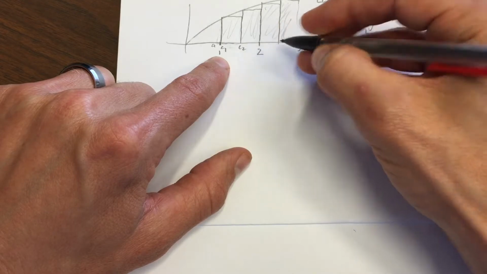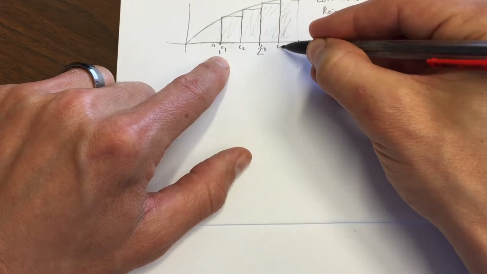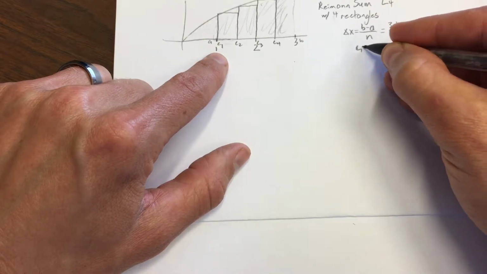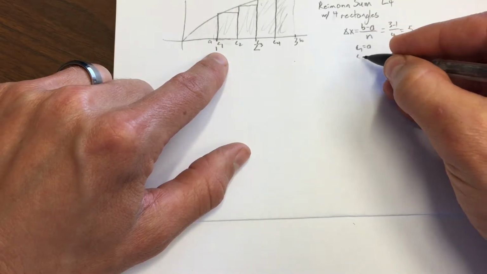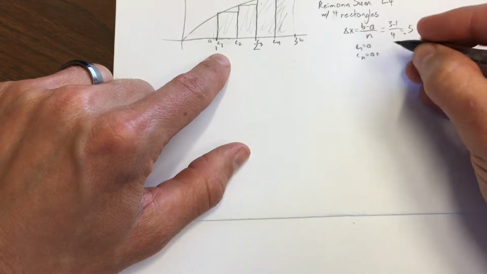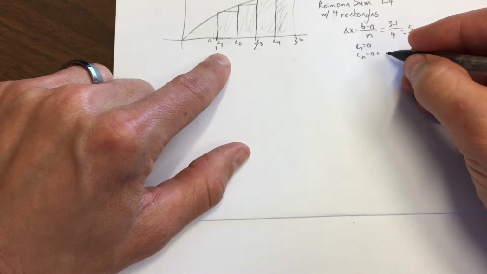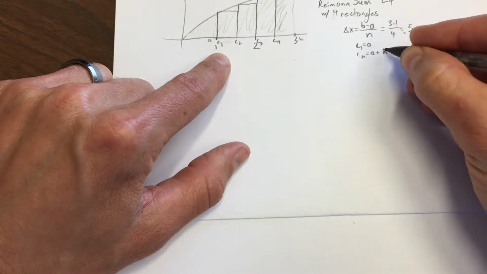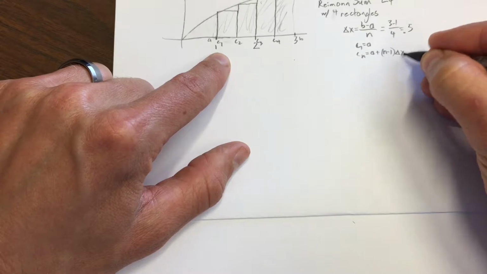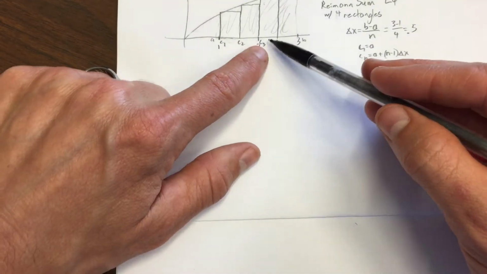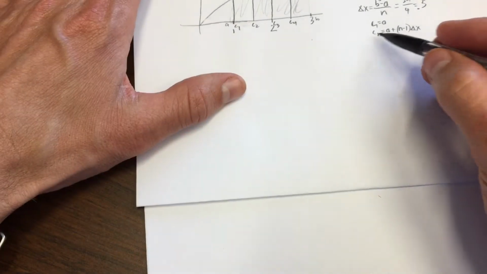In our case, maybe what we do is we would say this point we're going to call C1, C2, C3, C4, and we're going to say C1 equals A and Cn equals A plus, let's say, n minus 1 many delta x's. So to get to the second one, I add 1 delta x. To get to the third one, I add 2 delta x's.